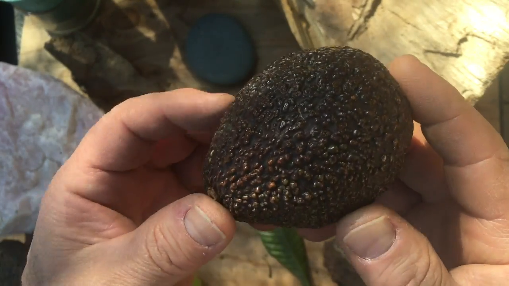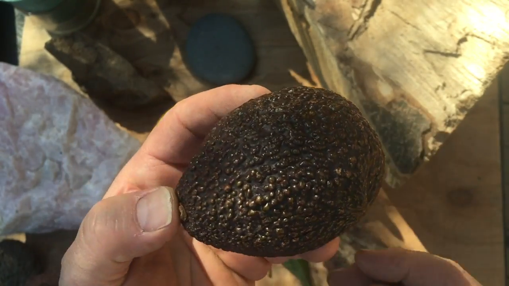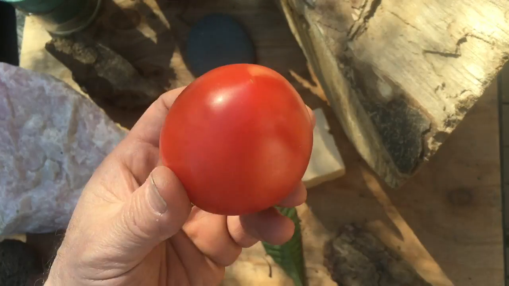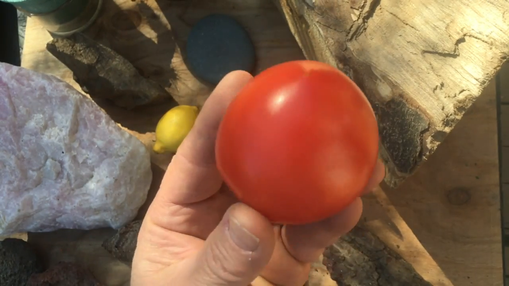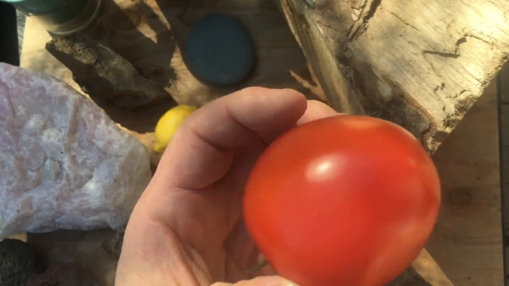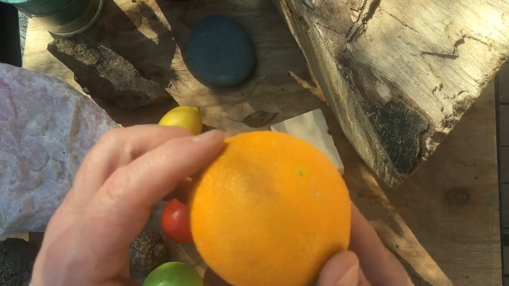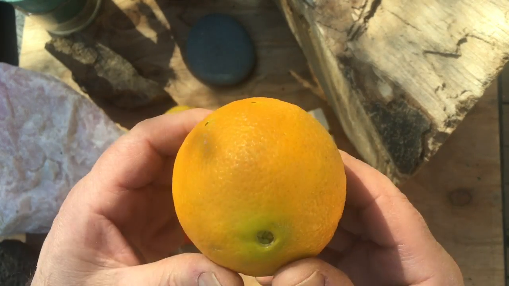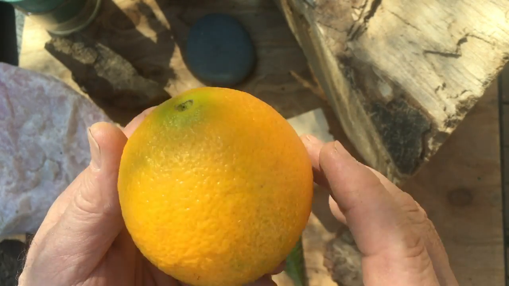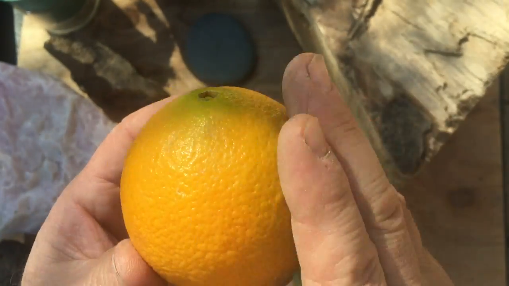This avocado, when you look at it, it looks rough. This tomato right here looks visually very, very soft and smooth. And when I touch it, it feels smooth. This orange looks kind of soft, and when I touch it, it also feels kind of soft.